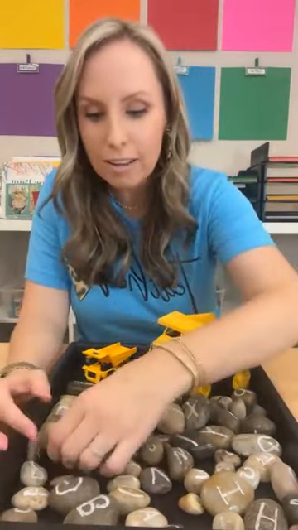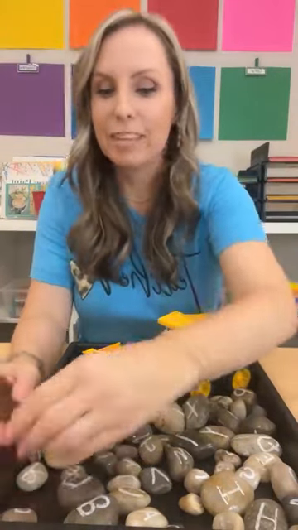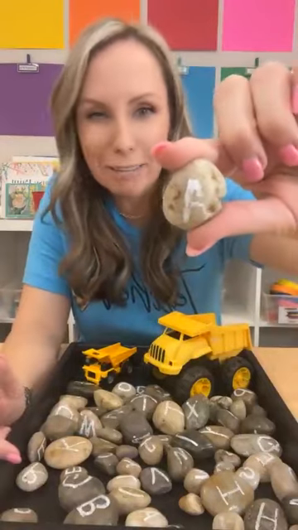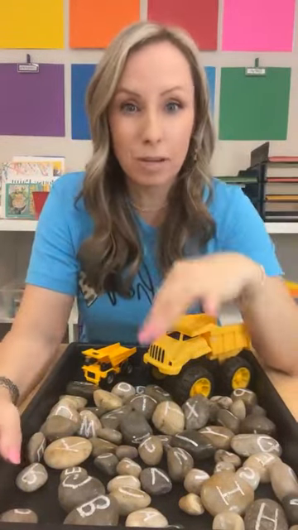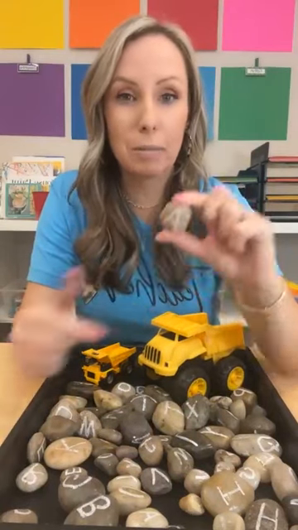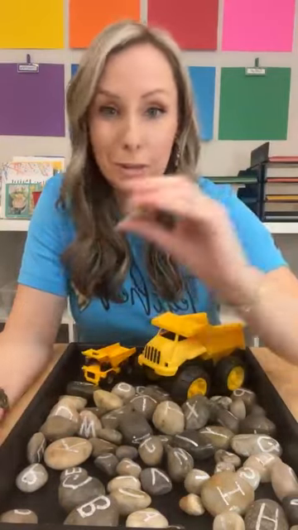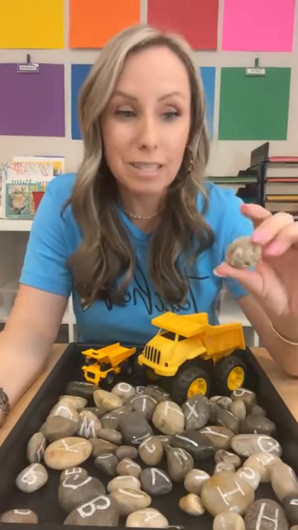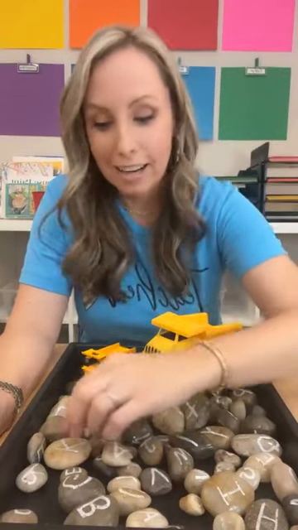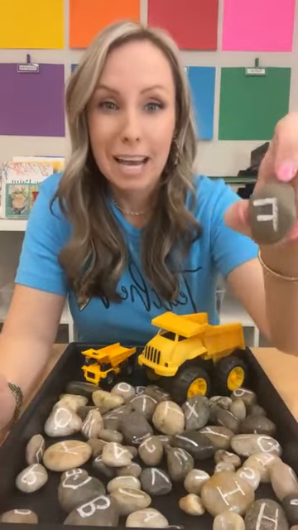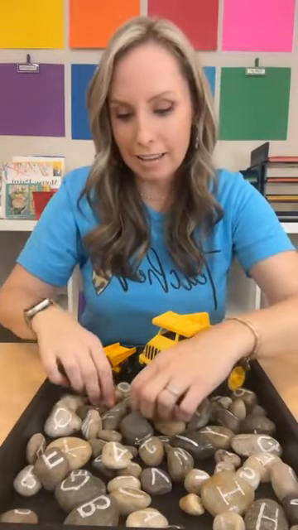You can tell they are loved. This A, you can't really tell what it is anymore. Basically, I bought these rocks from the Dollar Tree, and I used a paint marker to write the letters on them. When a student tells me they can't tell what a letter is, I just break out the paint marker and write it again. I didn't Mod Podge them. I just fix them as needed.